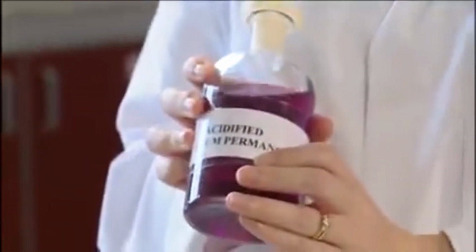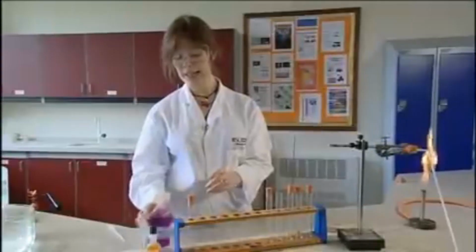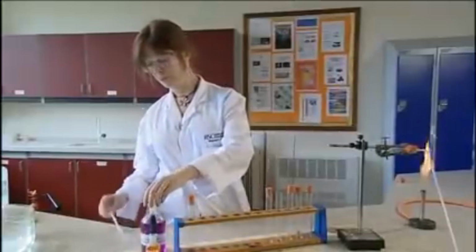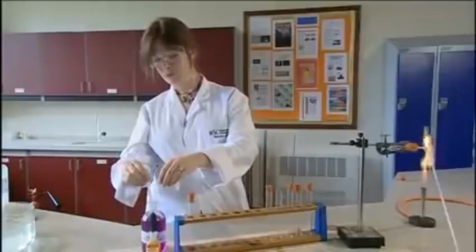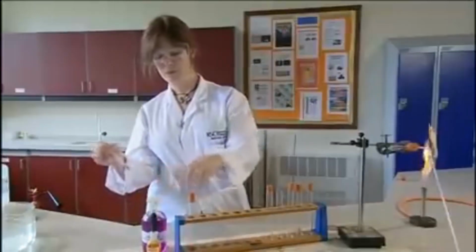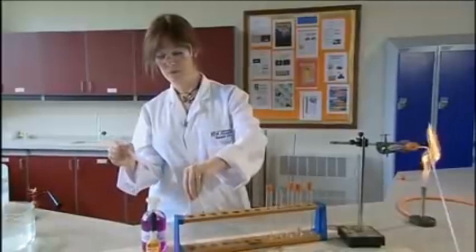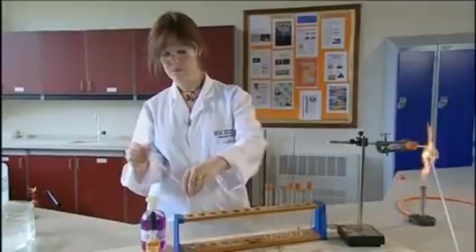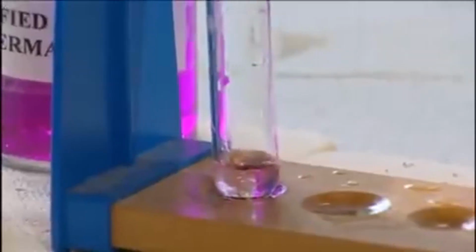Similar reaction you can do with acidified potassium permanganate. A few drops into the test tube. Again, shake it up, and you can see that that's changed colour, and it will go either to a brown or a colourless solution, and again that shows the presence of an alkene or a carbon-to-carbon double bond.